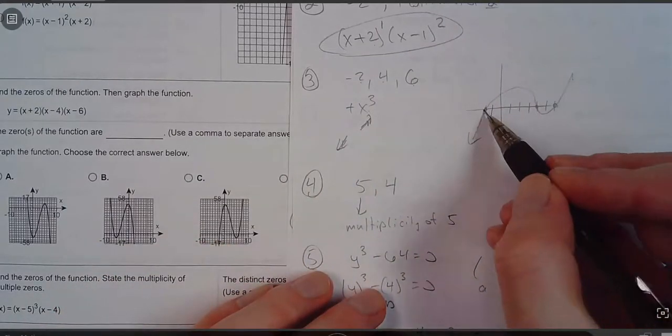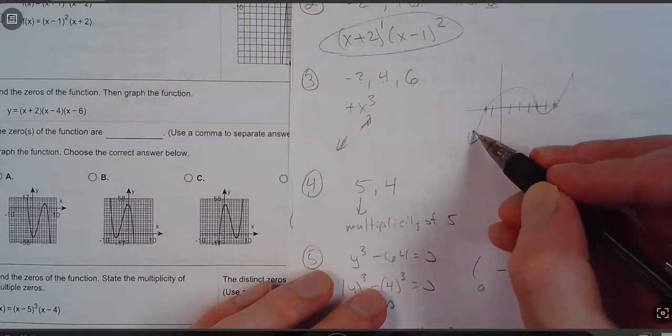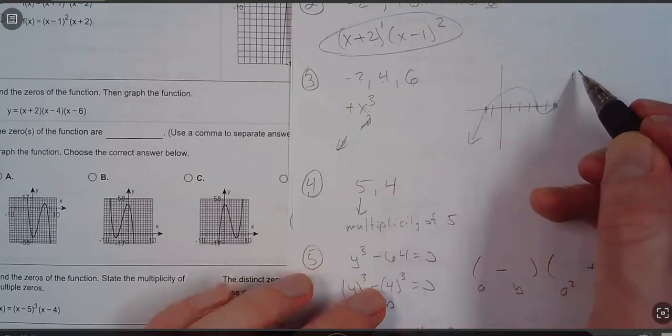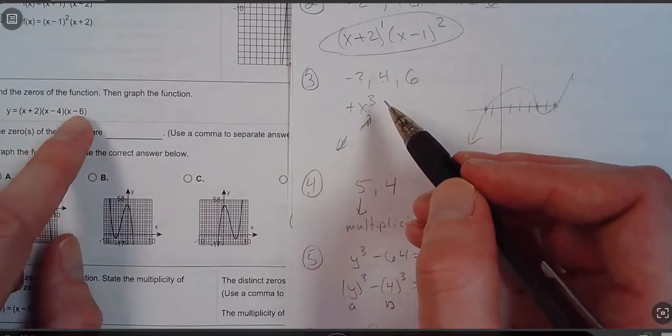So when I plot my points there, my negative 2, my 4, and my 6, because it's down to the left, I'm going to start from below. So through, and through. There are no bounces because none of these had an even power. They're all odd powers, so they're all throughs.